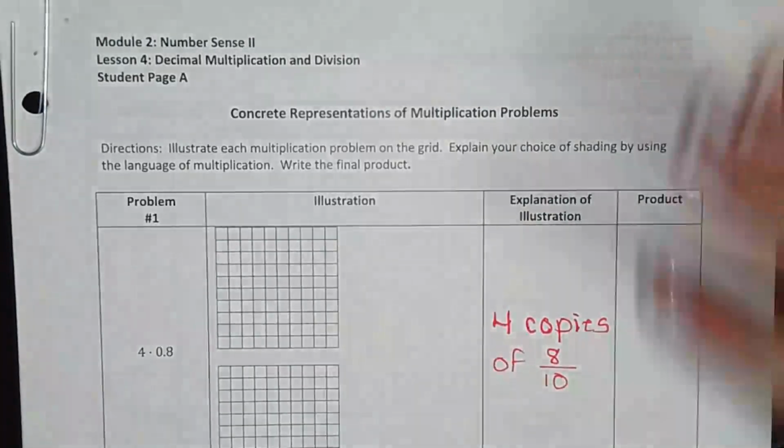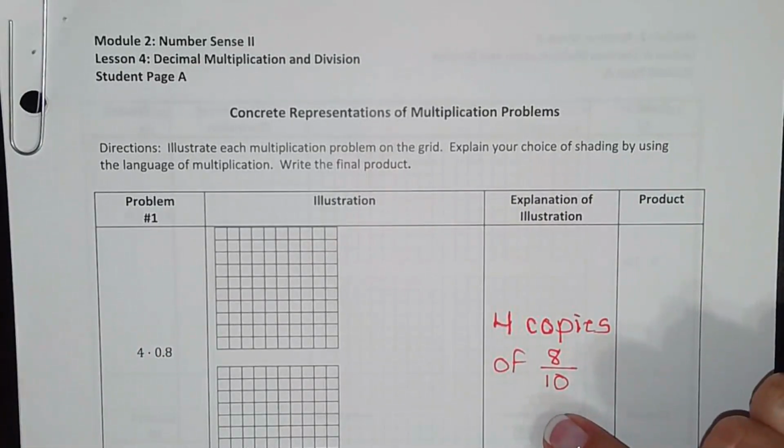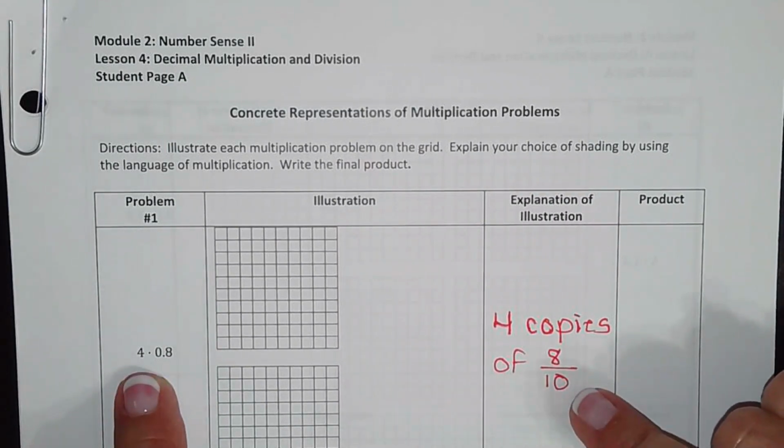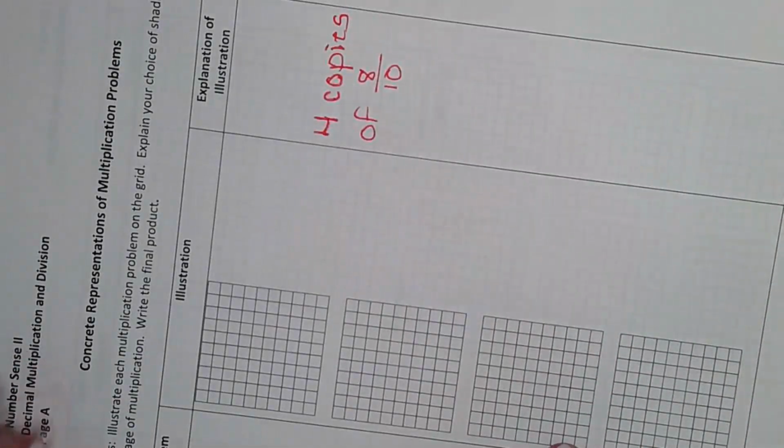So that means 8 out of 10 of the strips need to be colored in, and we need to do that 4 times. So these two things are exactly the same thing, just a different way to write each one. So 4 copies of 8/10. So 8/10, remember, is 8 strips out of a total of 10.